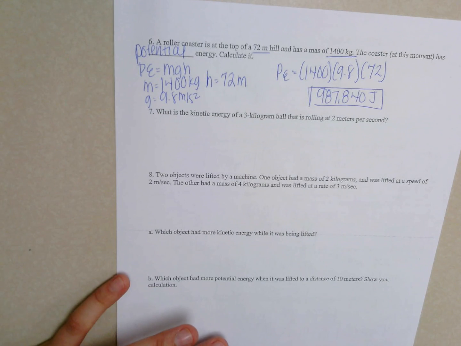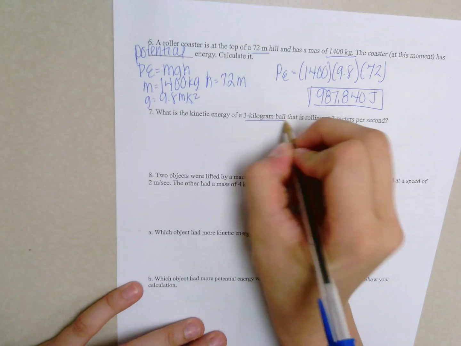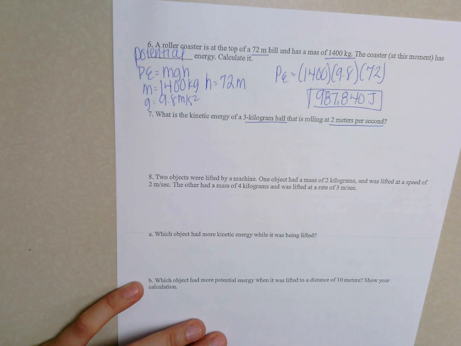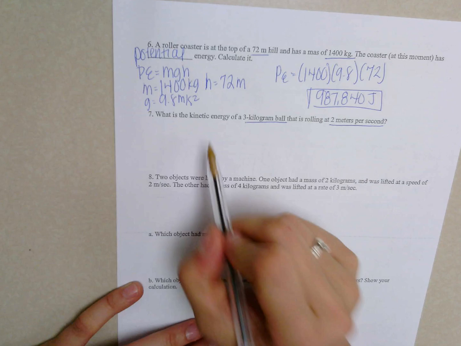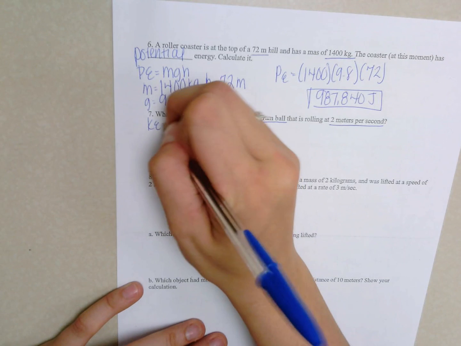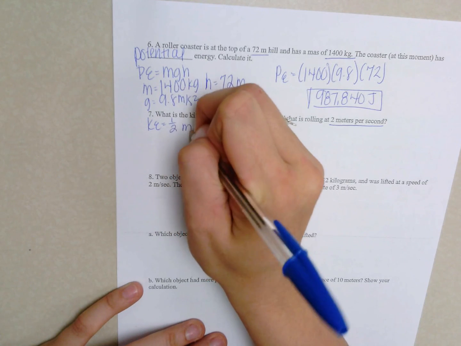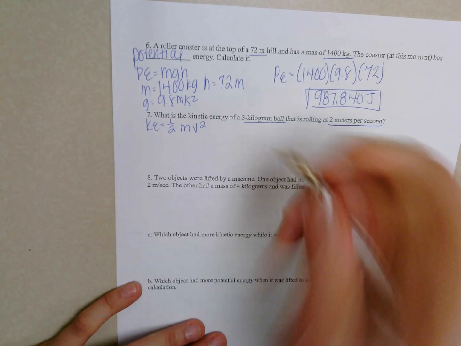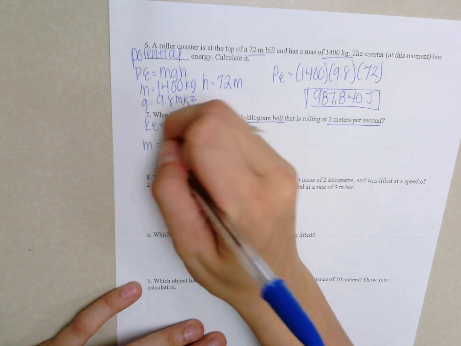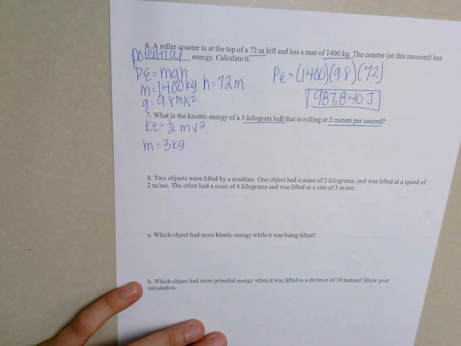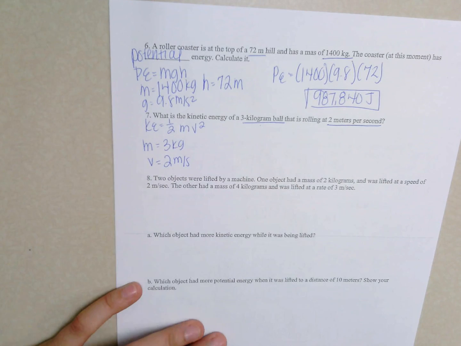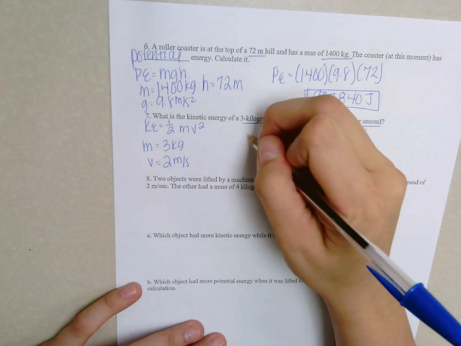Two more. For number 7, what is the kinetic energy of a 3-kilogram ball that is rolling at 2 meters per second? Just because I spelled out these words, do not let them trick you up. We know that the kinetic energy formula is 1/2 mass times velocity squared. What is this word problem telling us? It gave us mass. Mass is equal to 3 kilograms. It also gave us velocity, which is 2 meters per second.